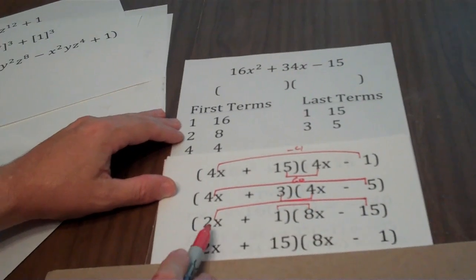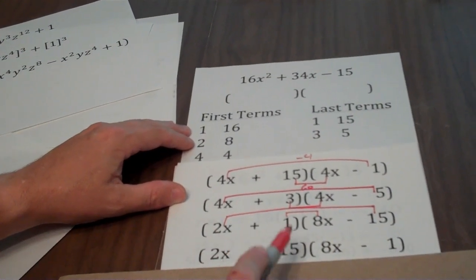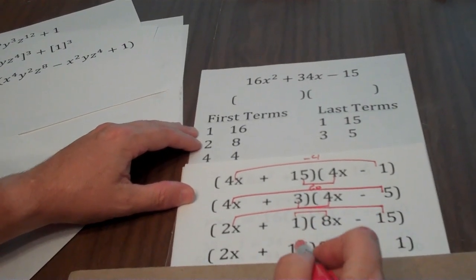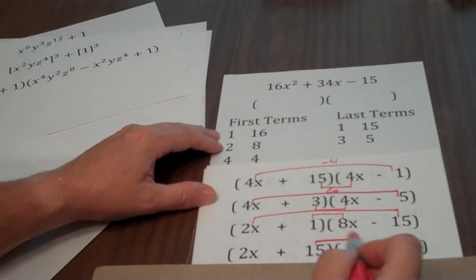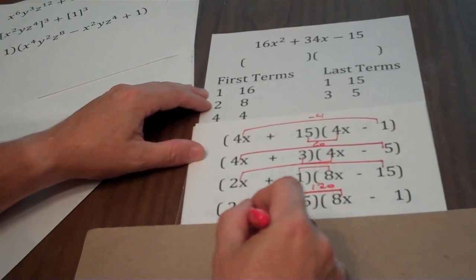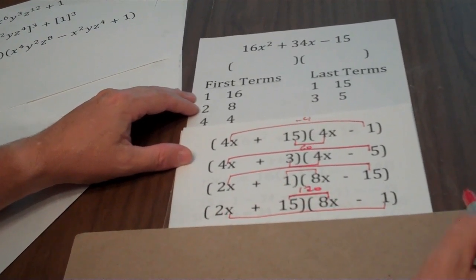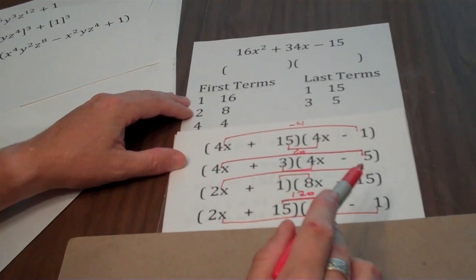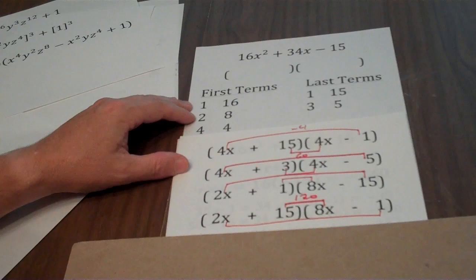Since my first terms are not the same, this will absolutely change the answer this time. When I multiply the 15 times the 8, I'll get 120. And when I multiply the 2 times the negative 1, I get negative 2. Combining those would leave me with 118, which is obviously not the right answer.